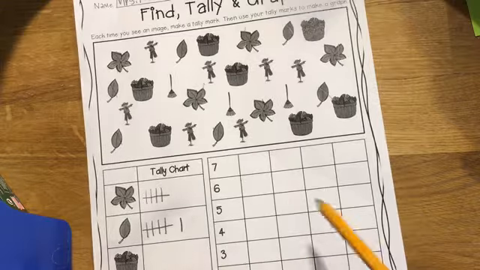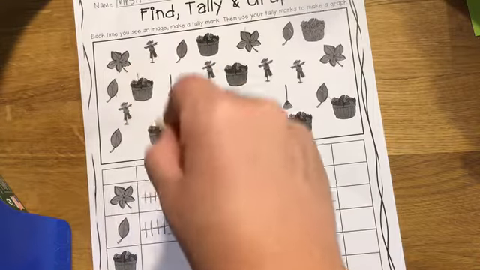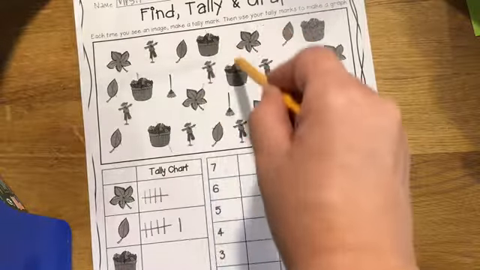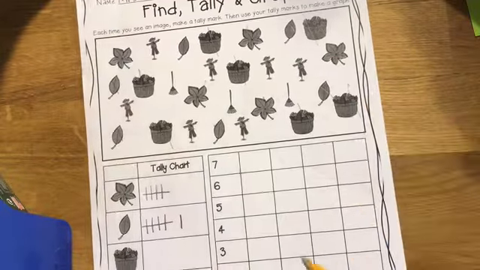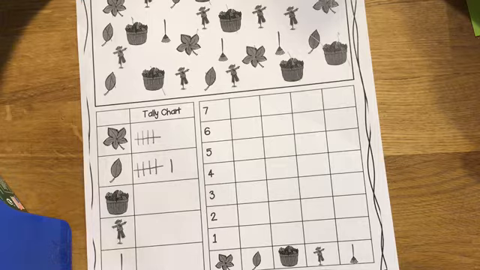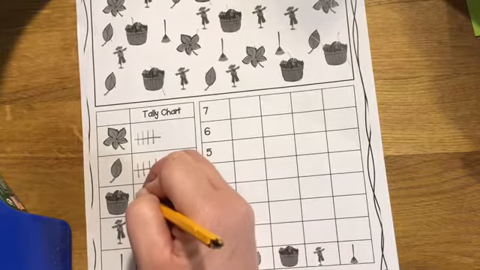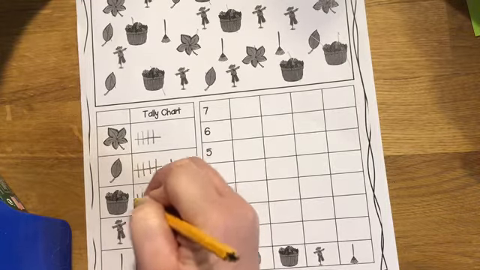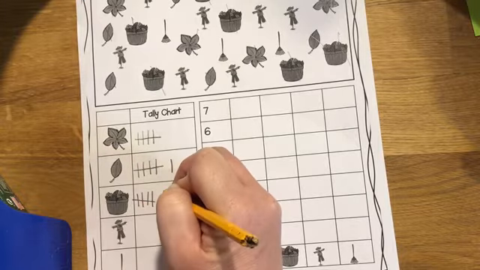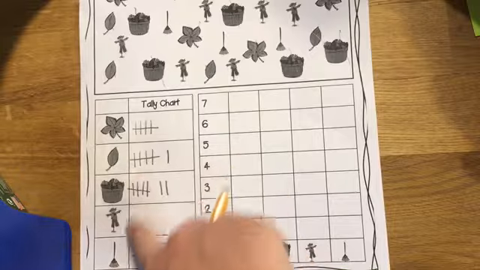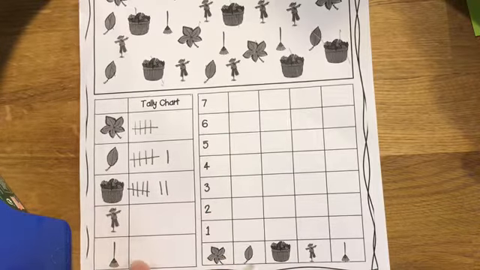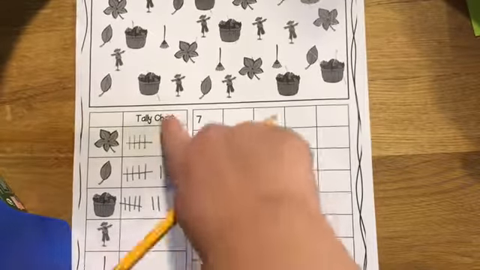Now we're going to count buckets of leaves. How many buckets of leaves can we find? 1, 2, 3, 4, 5, 6, 7. 7 buckets of leaves. Let's count up 7 tallies. 1, 2, 3, 4. Number 5 shuts the door. 6, 7. Now I'm going to stop there. You'll do the same thing for the scarecrow and the rake, but I'm just doing my example, so I'll stop there.